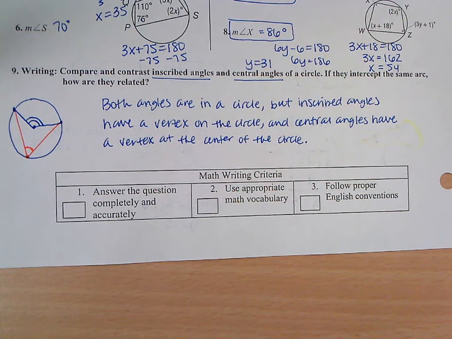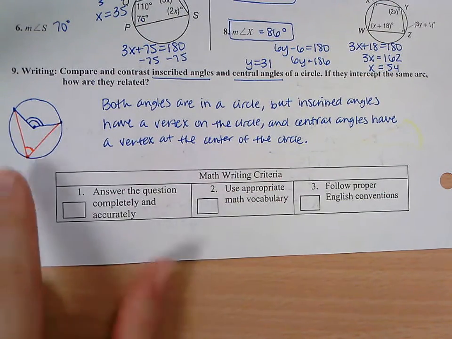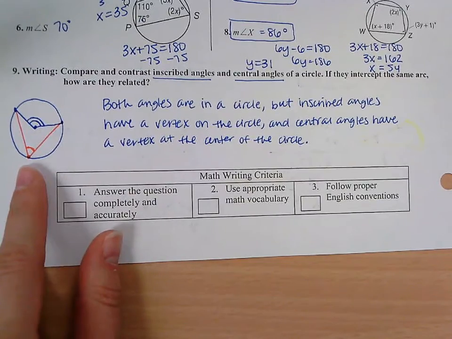All right, so that is, they're both in a circle. They have a different vertex. And you don't have to write word for word what I have if you just wanted to jot down notes to make sure you know the difference.